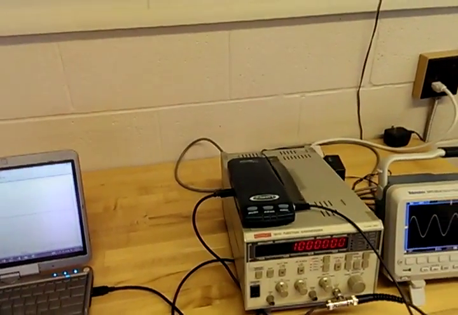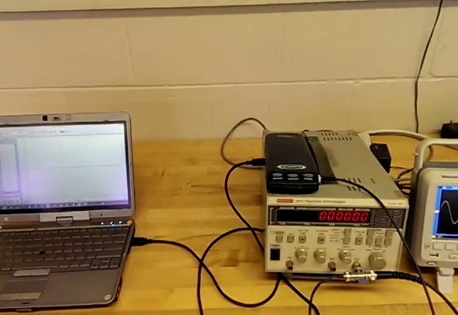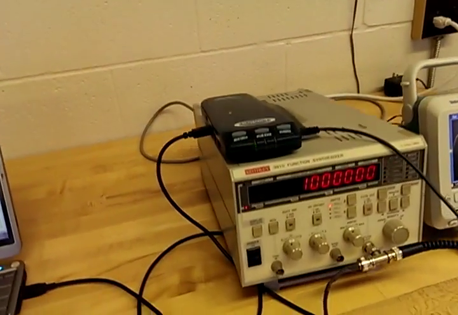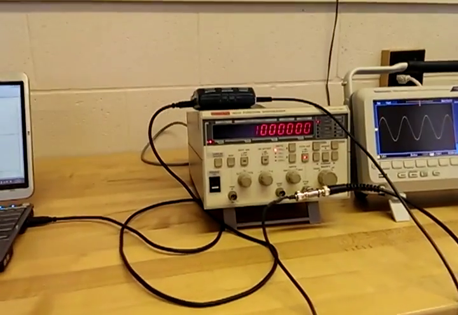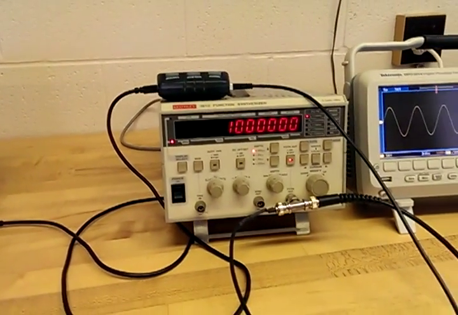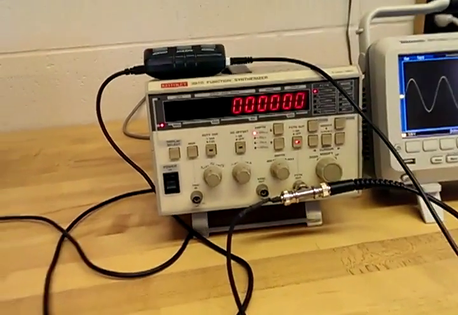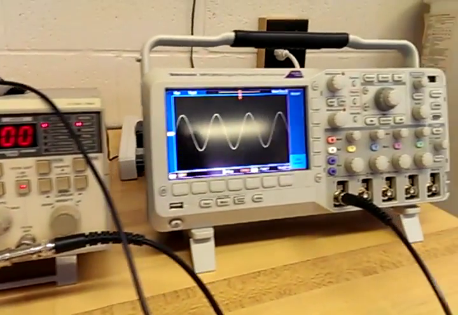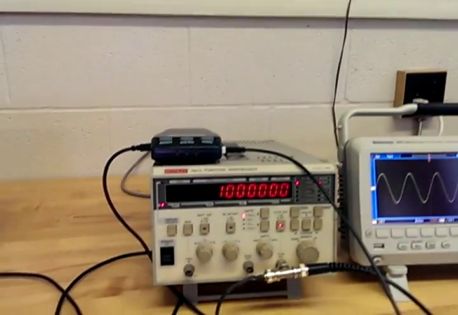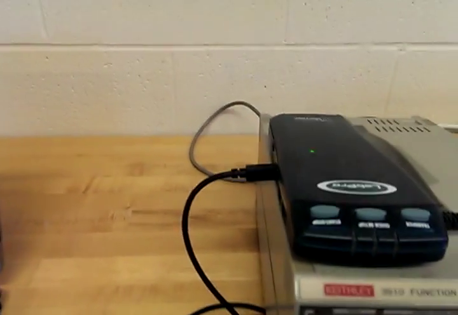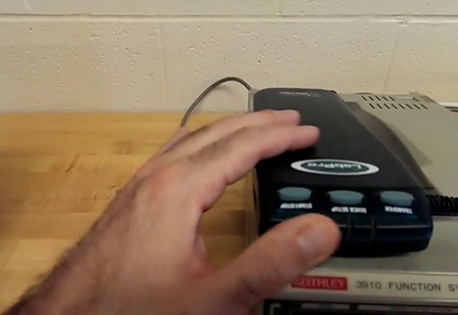Okay, this is an introductory video to lab number 2, which is analog to digital conversion. In this experimental setup, you'll have some equipment that you've seen before, a function generator and an oscilloscope, and something else you haven't seen yet is a Logger Pro data acquisition unit, which is right here.